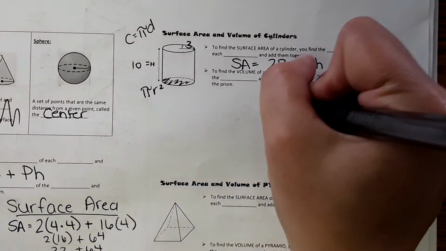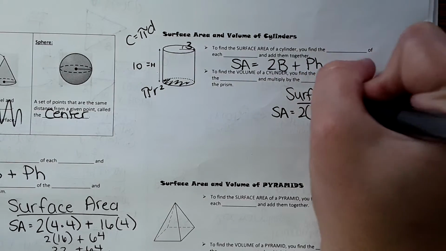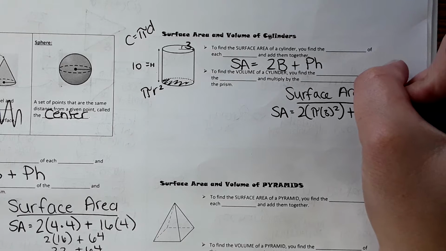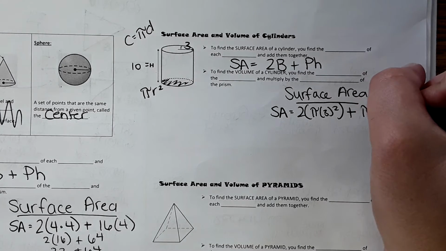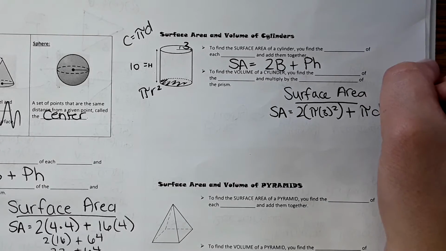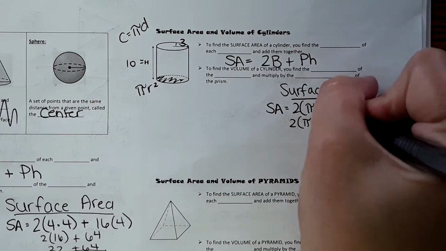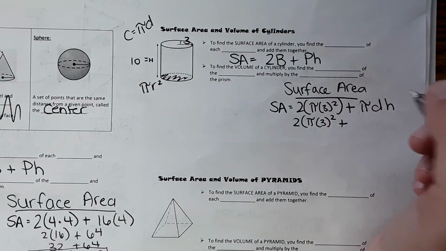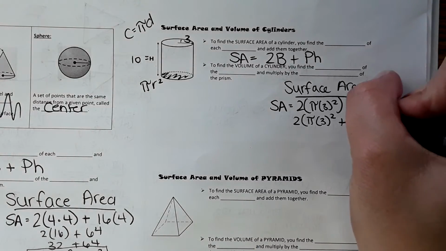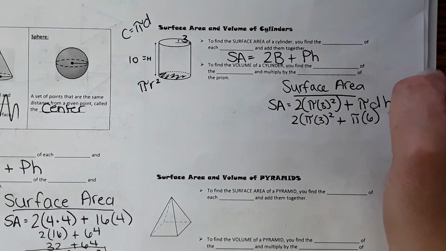Okay, so then plugging in numbers, SA equals 2 times the base, which is pi r squared. Perimeter is pi times diameter. I'm going to leave it as pi times diameter times height right now. We're going to solve in terms of pi, and then we'll solve it for a number. So leave it as pi for right now. Diameter would be 6, just double the radius, and then height is 10.